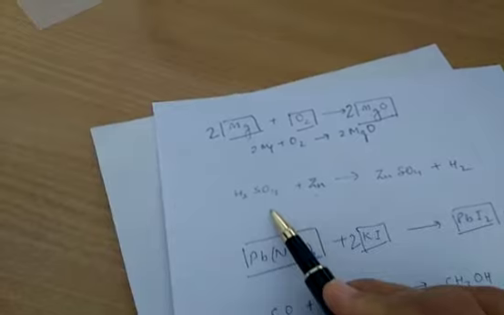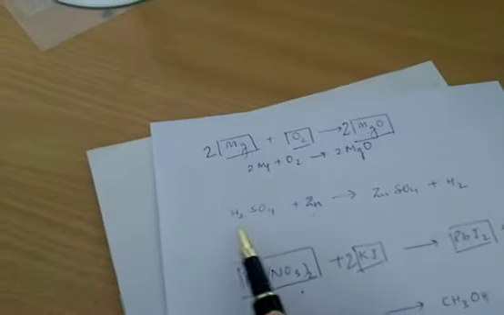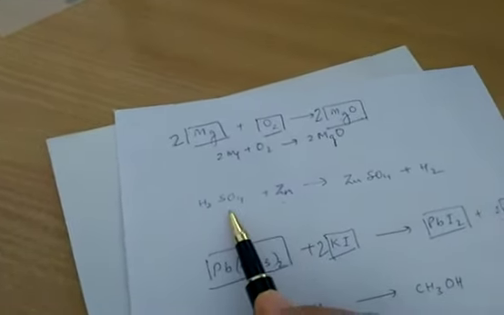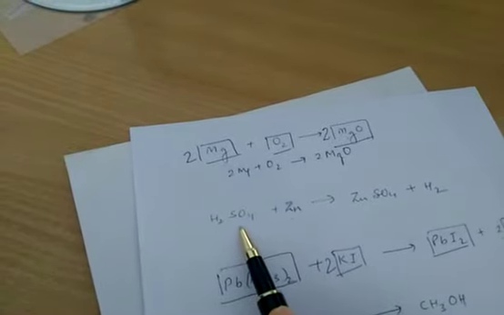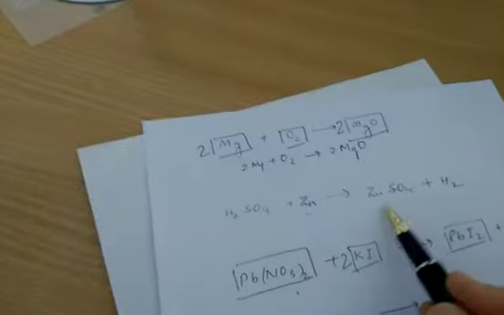Now another reaction, H2SO4 plus zinc changes into ZnSO4 plus H2. The reaction is already balanced. Hydrogen 2, SO4 is an ion, so it can be taken as a single species because there is no change. 1 sulfate, same sulfate, zinc.